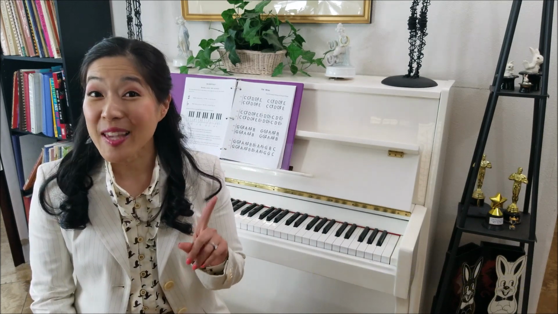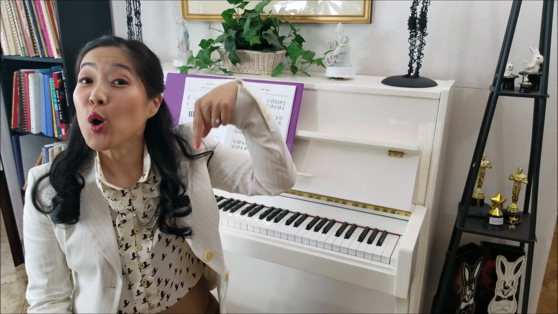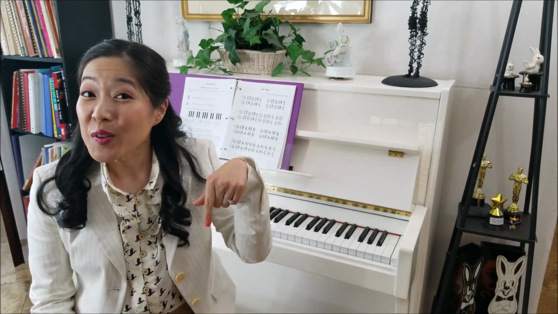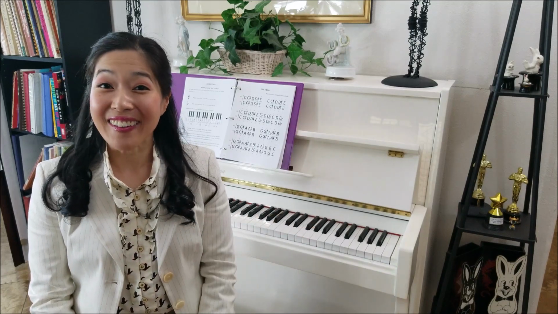A sharp means go up or raise the note. A flat means go down or lower the note. And a natural means stay the same. Don't go up or down.